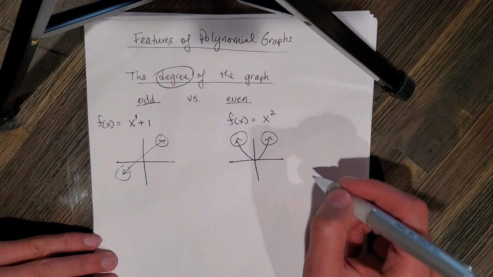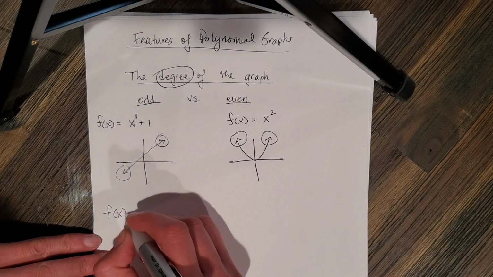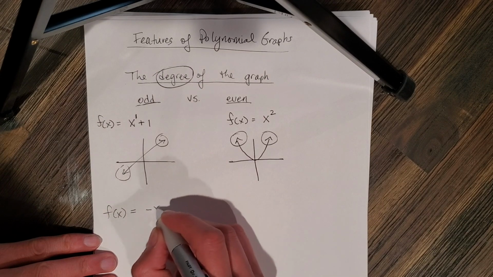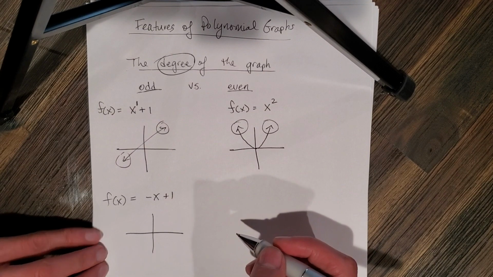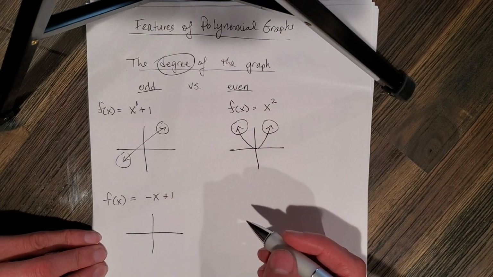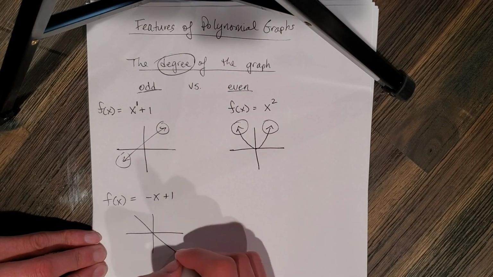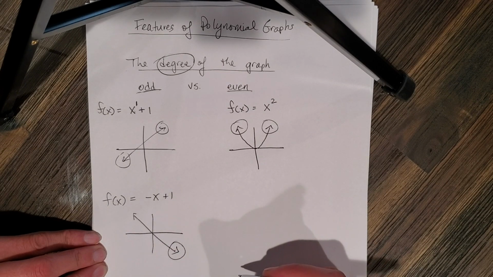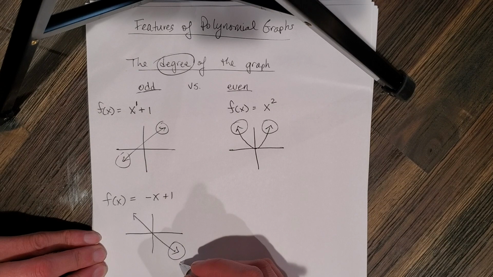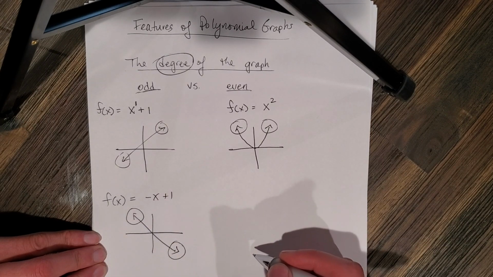Now what if it was, for example, f of x equals negative x plus 1? You're still going to end up with the same type of behavior, except this one's going down from left to right. But still, one end is going down and the other is going up.